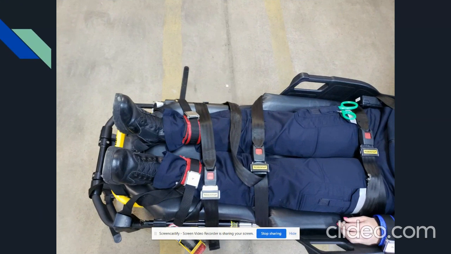Here is a picture of the restraints being on the ankles. They're very secure. She can't lift her leg up. As you notice, the seatbelts are on as well. So you do the restraints as well as the seatbelts to make sure that patient is secured.